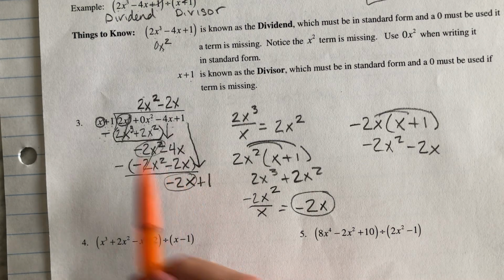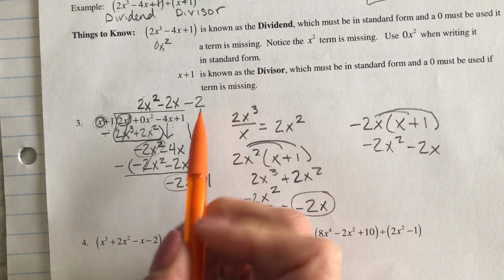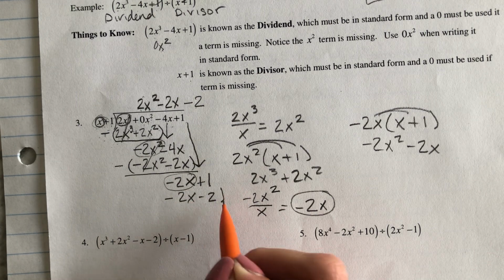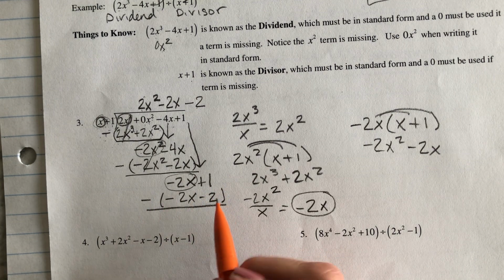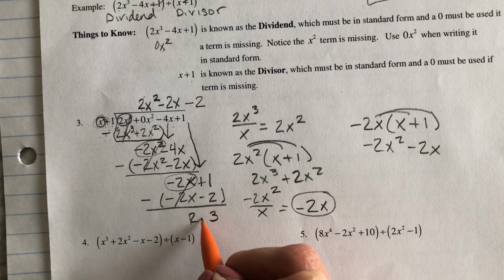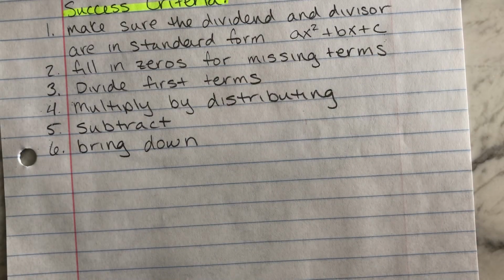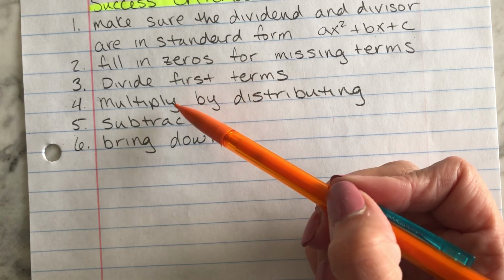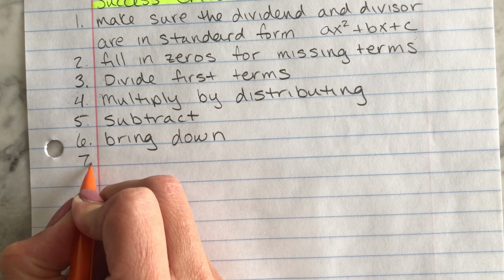So divide my first terms here. So negative 2x divided by x is negative 2. And then distribute the negative 2 to the divisor. Now I'm ready to subtract. 1 minus negative 2 is 3. Those cancel out. So that means this is my remainder. My remainder is 3. So let's go back to our success criteria and kind of recap before we put this all together. So you keep repeating divide, multiply, subtract, bring down until you run out of numbers there.